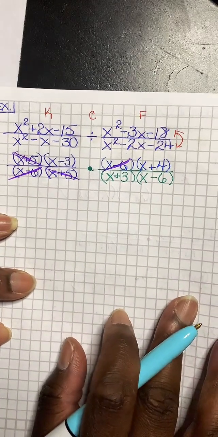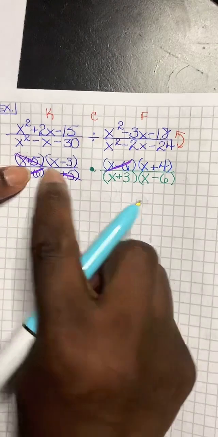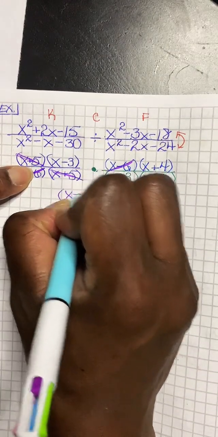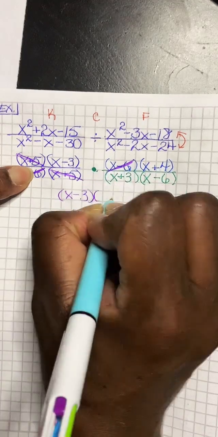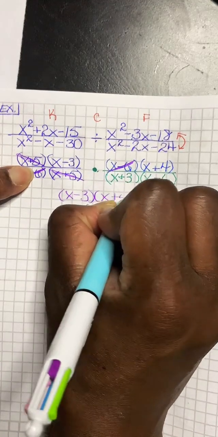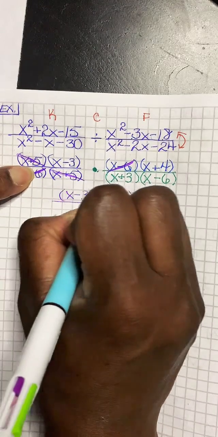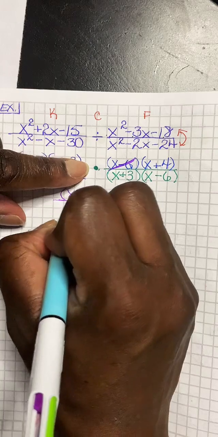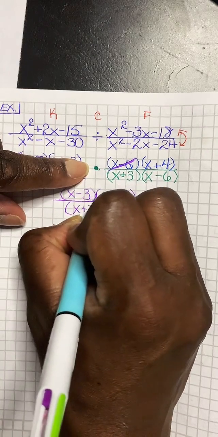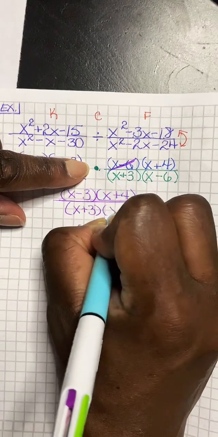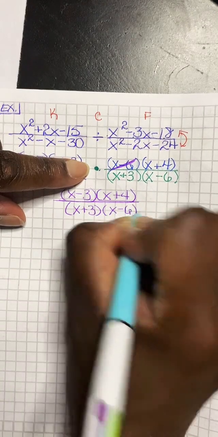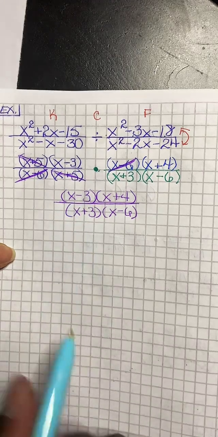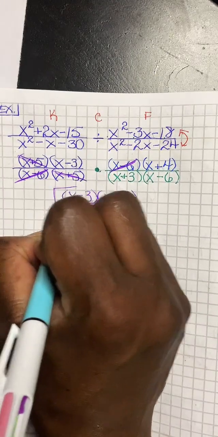So now what's left for the numerator? We have x minus 3 and x plus 4. For the denominator, we have our x plus 3 and x minus 6. We cannot cancel those out because the signs are not exactly the same.